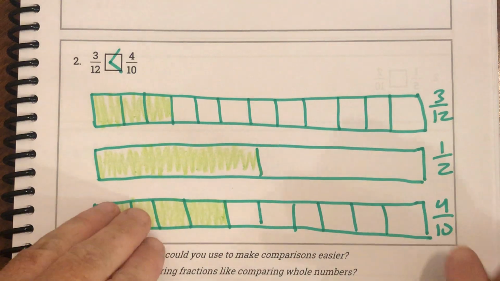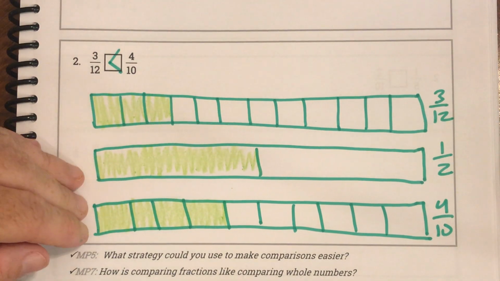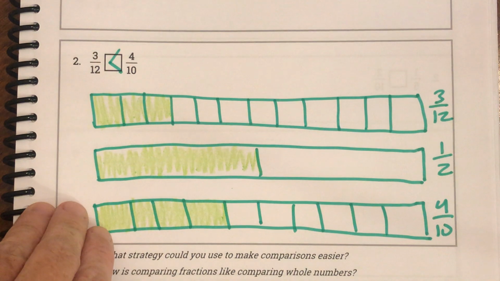Okay, when you work on the next few pages, I want you to make sure you're trying sometimes the number line and trying sometimes the area model. That will help you be more successful when we take tests.